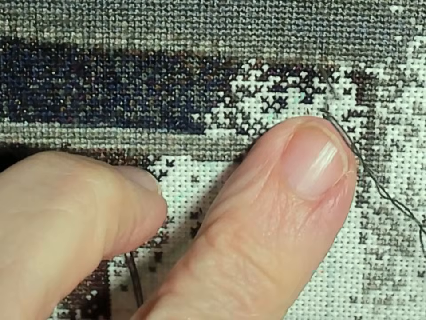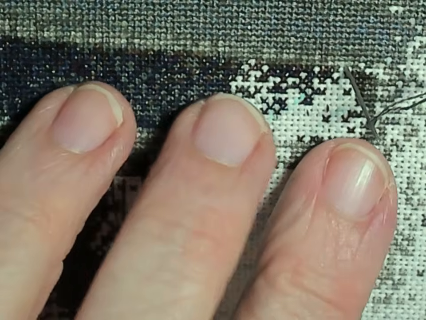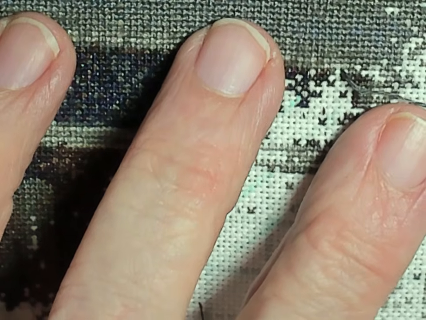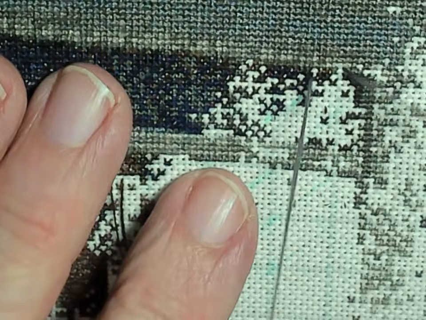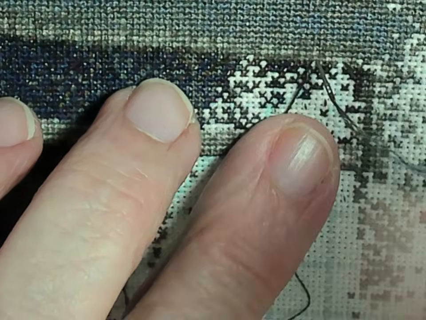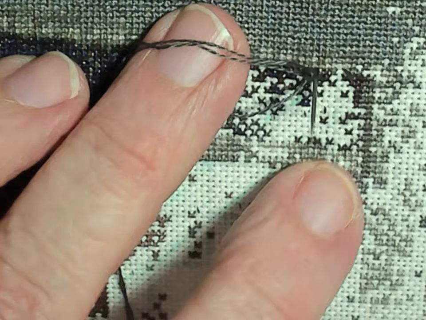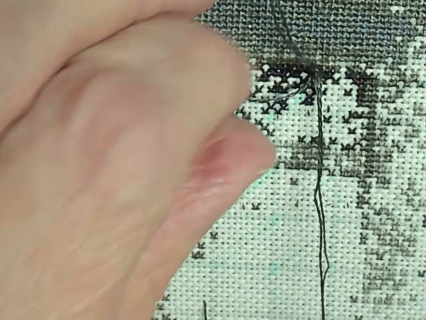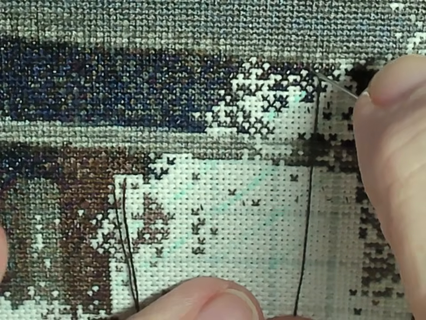Thank goodness for chairs that get higher and lower. So this is how I'm going to start this, with a little away thread. I'm going to come up, leave a little bitty tail, go down, come back up. Now what I do is just pull that tail under, and there we go.